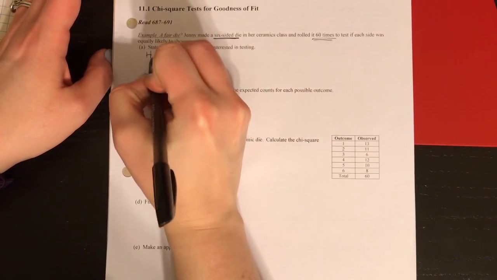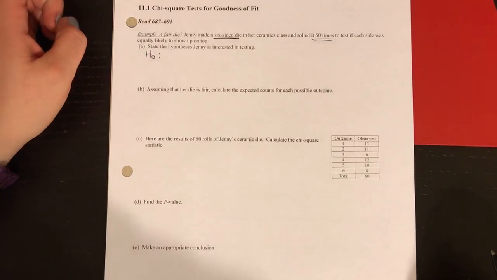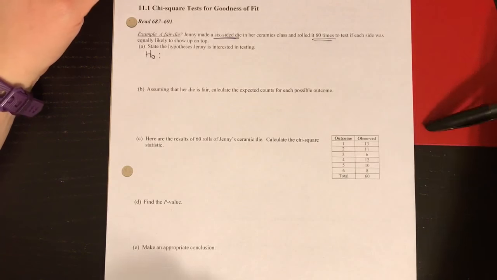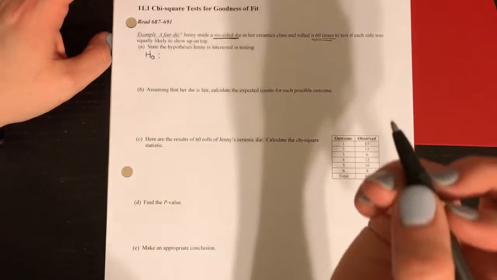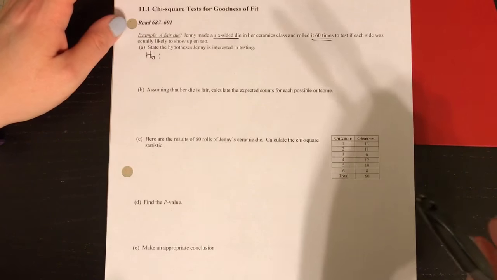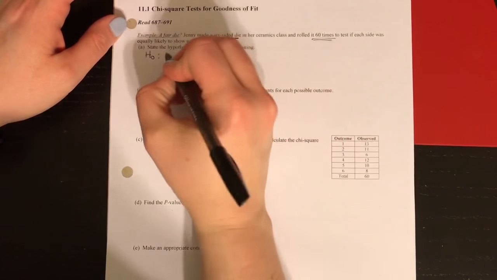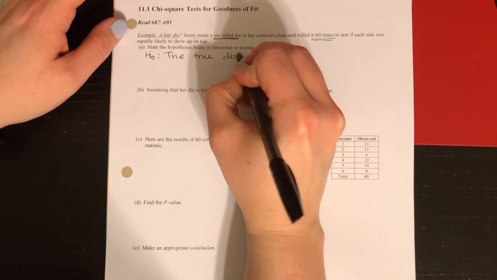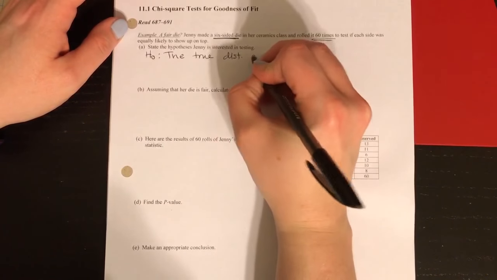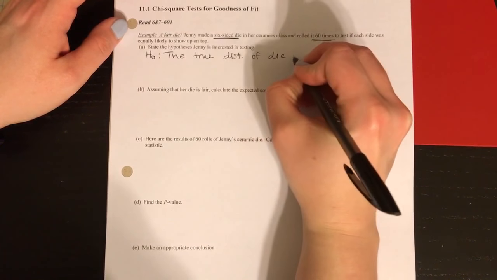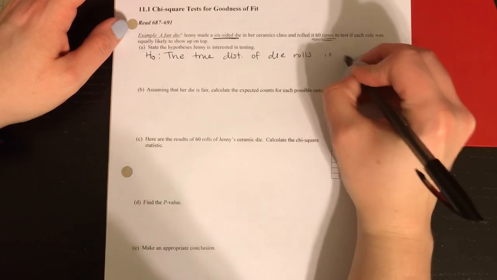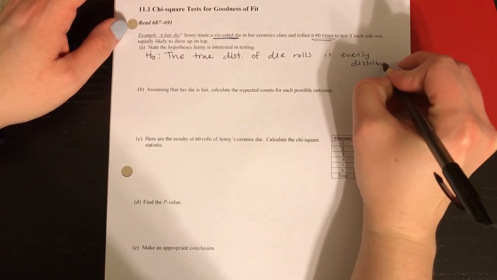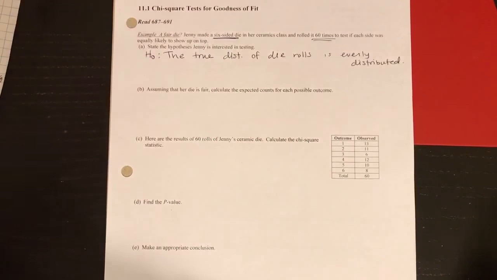When we're doing our hypotheses, the null should be that we assume the die is fair. If we put that into more statistical verbiage, we're talking about the distribution of all the different possible values, 1, 2, 3, 4, 5, 6. We think the true distribution of die rolls is evenly distributed, which is just another, more specific way of saying the die is fair.